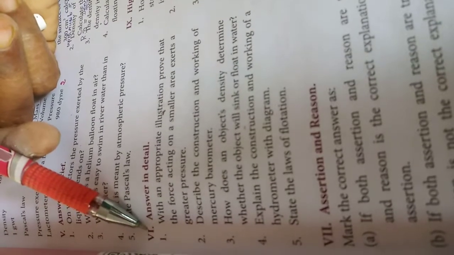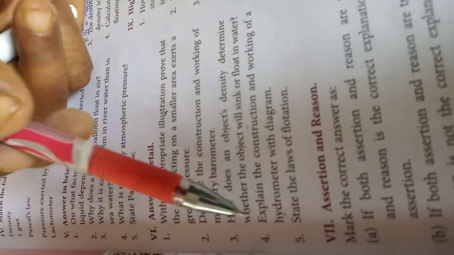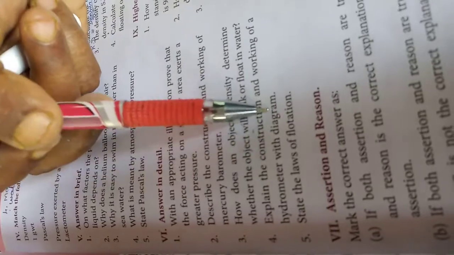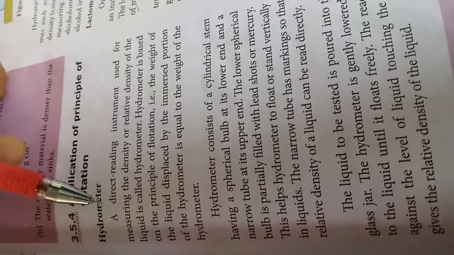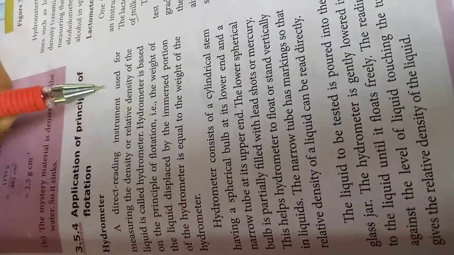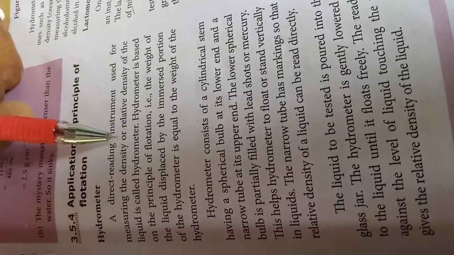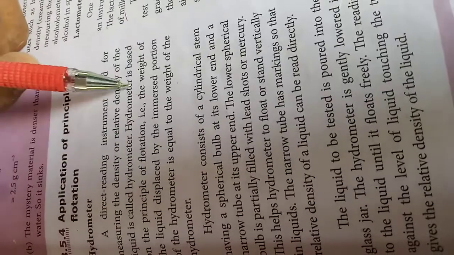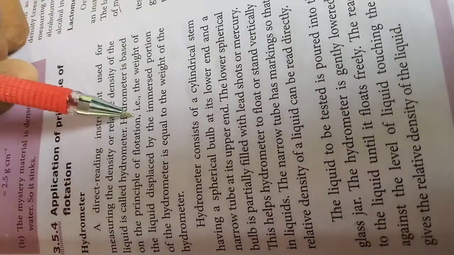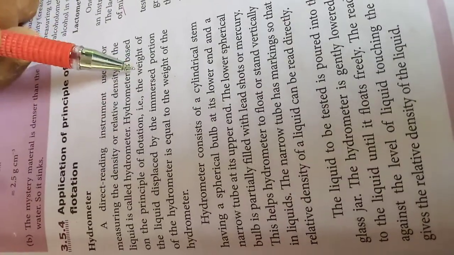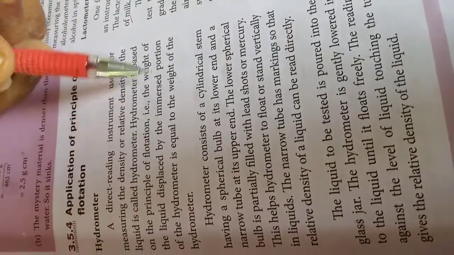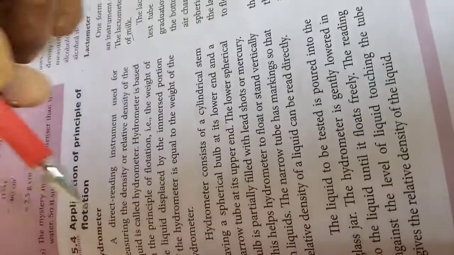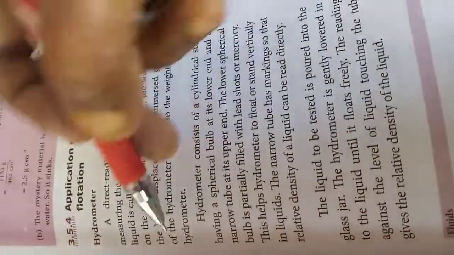Next one, Roman numeral 6, question number 4. Explain the construction and working of a hydrometer with the diagram. Page number 33. A direct reading instrument used for measuring the density or relative density of a liquid is called a hydrometer. Hydrometer is based on the principle of flotation. This is the law of flotation. The weight of the liquid displaced by the immersed portion of the hydrometer is equal to the weight of the hydrometer. So next, here, construction.